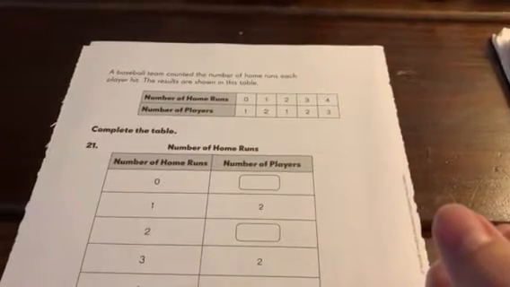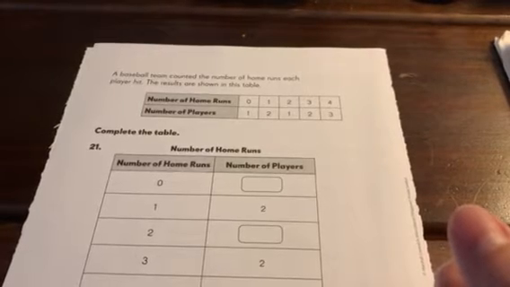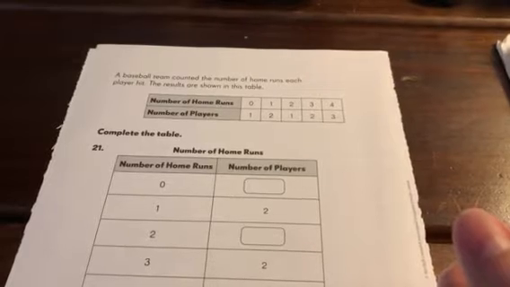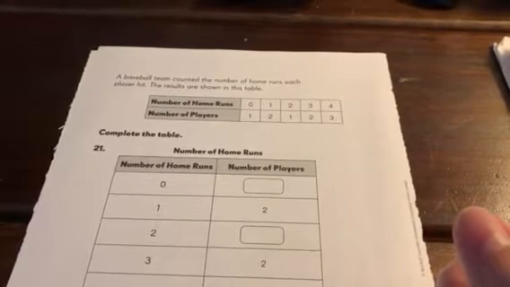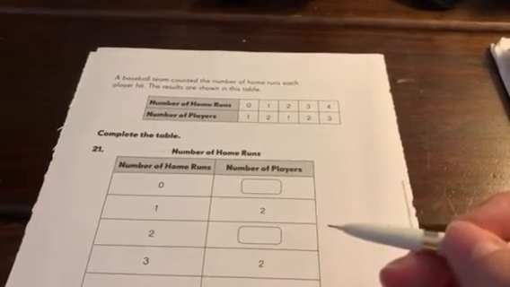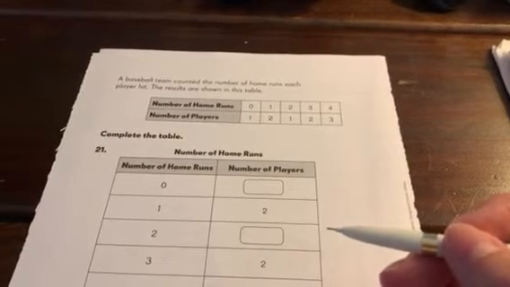Good morning, everyone. In math today, we are going to continue with our work on line plots and bar graphs. So I wanted to do a few examples on each page just to help everybody out. A baseball team counted the number of home runs each player hit. The results are shown in this table.